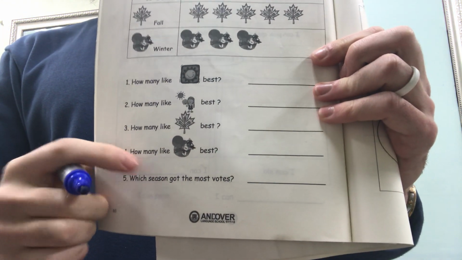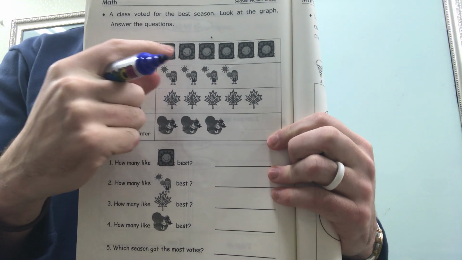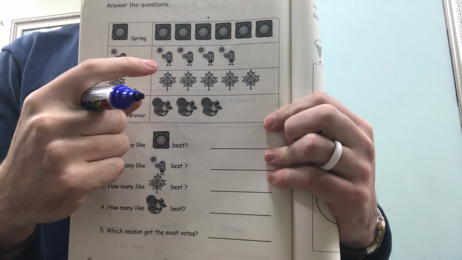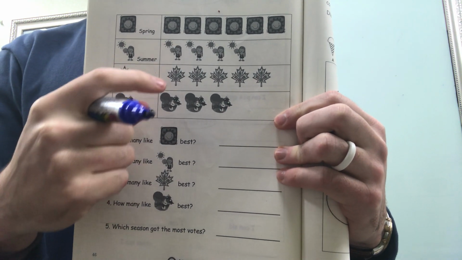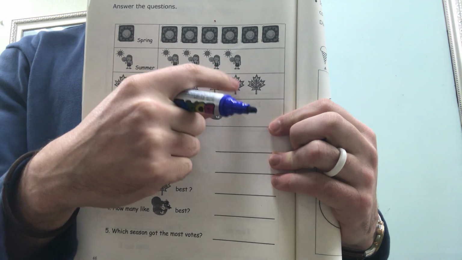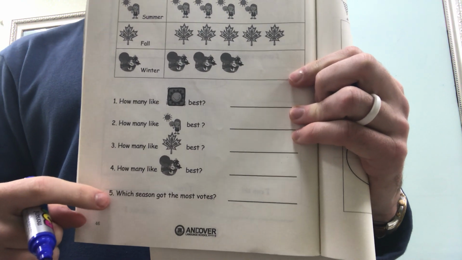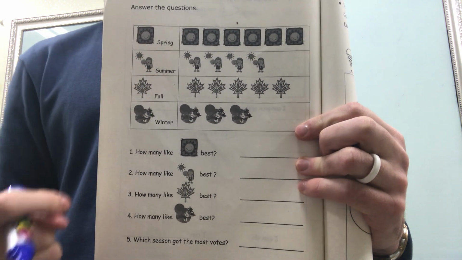Which season got the most votes? So let's go see. Spring has 1, 2, 3, 4, 5, 6. Summer has 1, 2, 3, 4. Fall has 1, 2, 3, 4, 5. Winter has 1, 2, 3. So for number 5, which one has the most? Well, it's spring with 6.